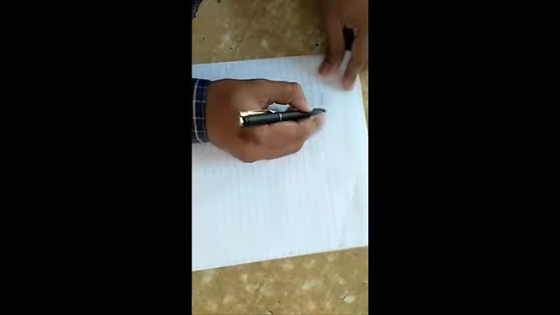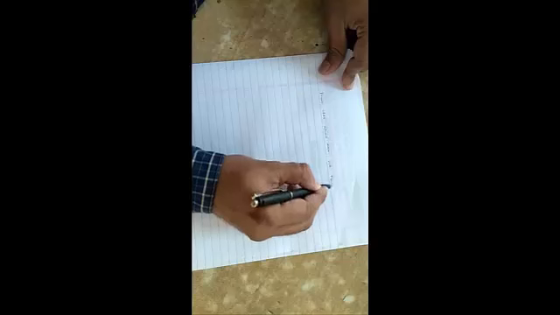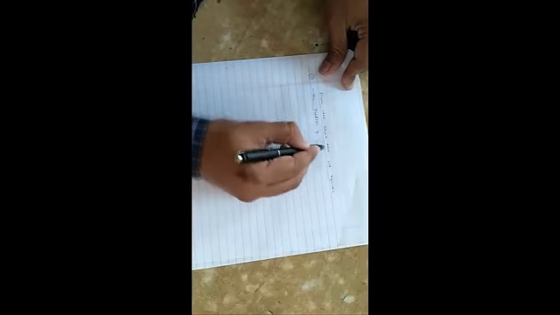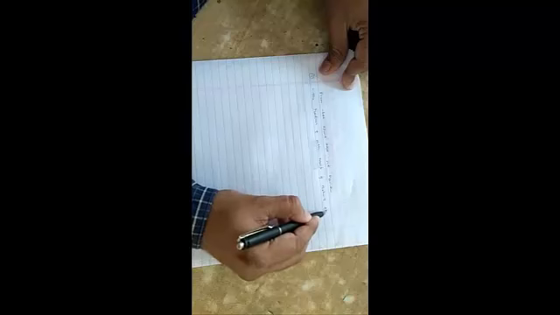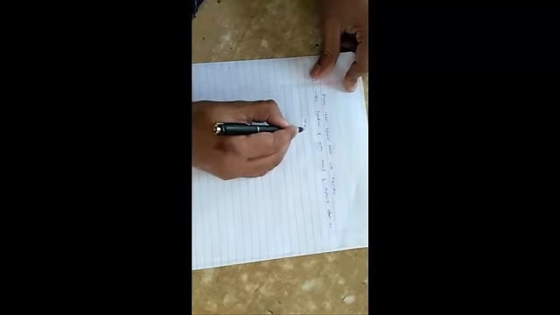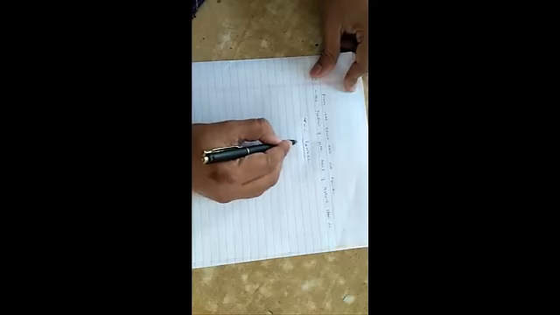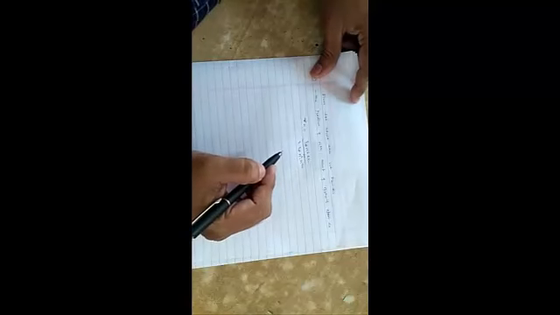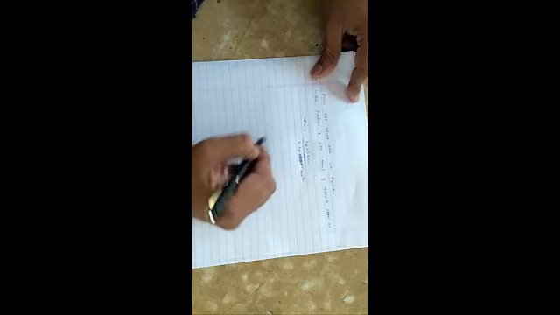From the above equations, first, the radius of the nth orbit of Bohr's atom is Rn is equal to epsilon naught n square h square upon pi m e square.